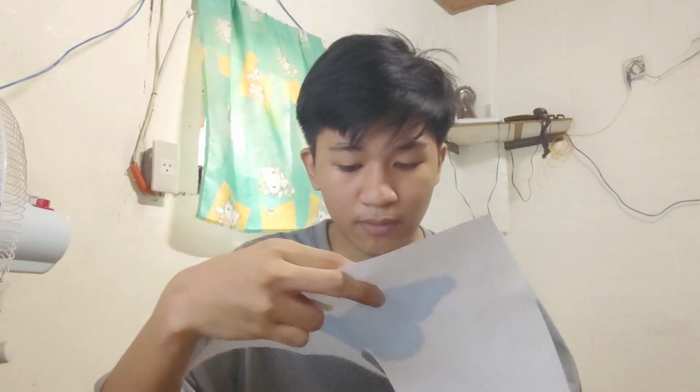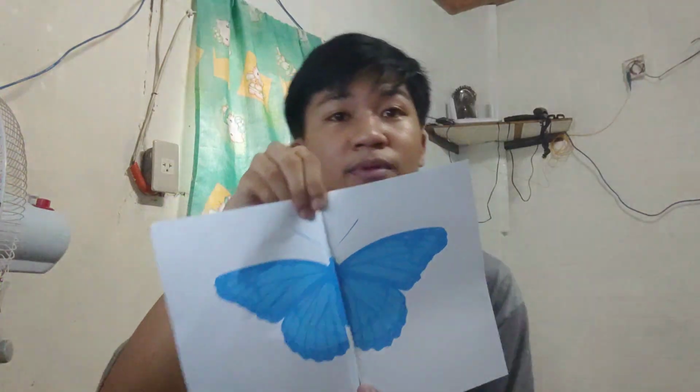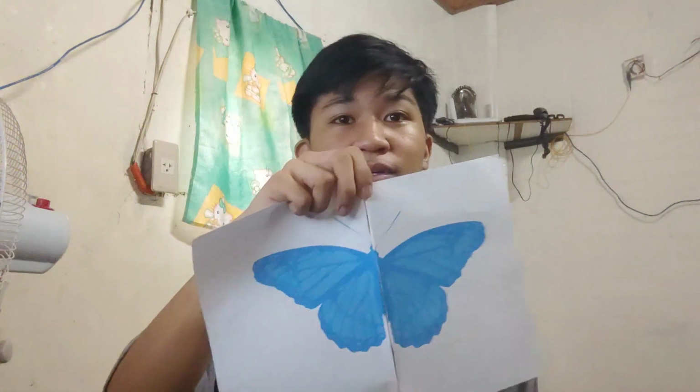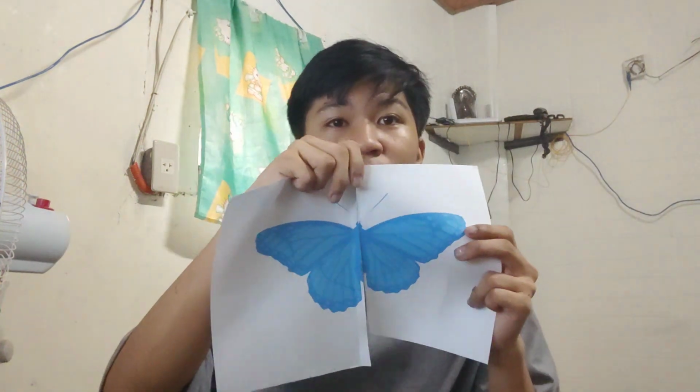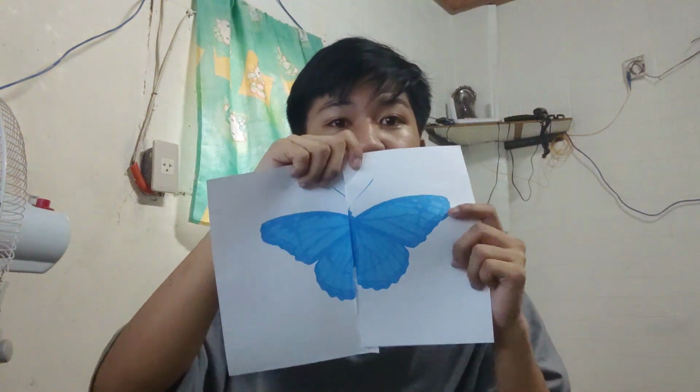Next is symmetry. A figure is symmetric in mathematics if it can be folded or divided into two halves that are the same. An example of that is the butterfly. So when we cut it, it is still the same. Same wings, and so we can call it symmetry because it is still the same when we divide it into two halves.